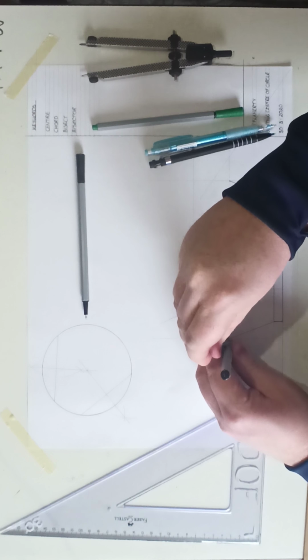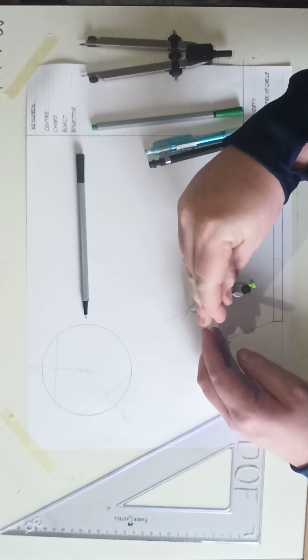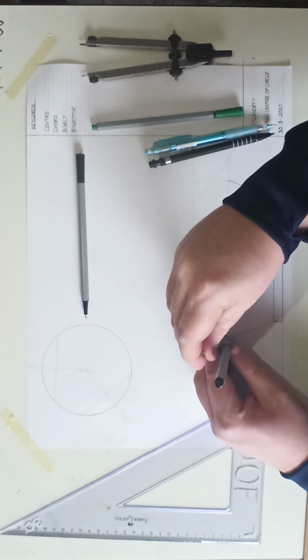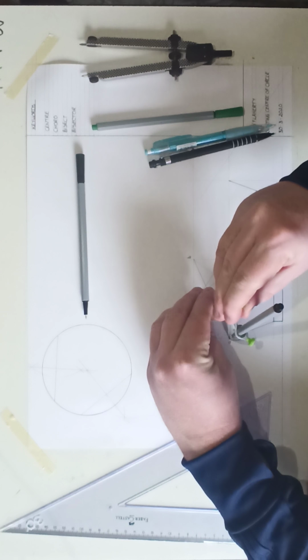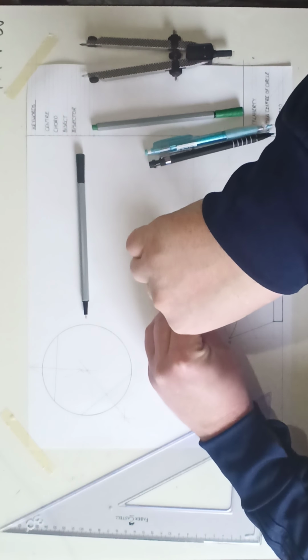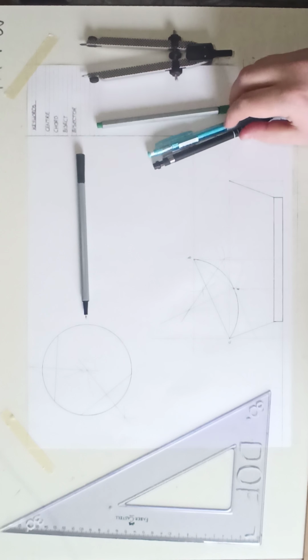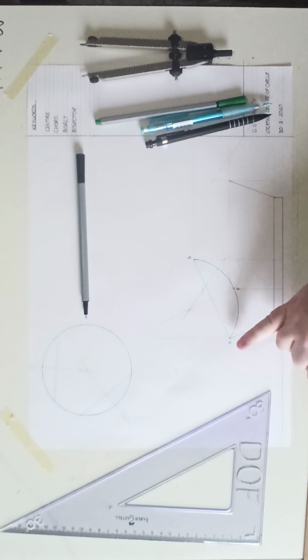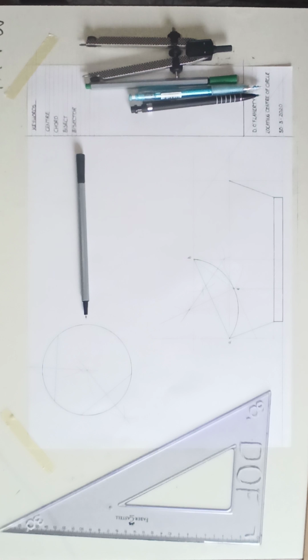So alright, so I open up my compass, start on A, hit C, if it's drawn accurately, then it also hits B, which it does. So now you can see I've drawn that arc that goes through them 3 points by bisecting the chords. I'll leave you finish off this side here.